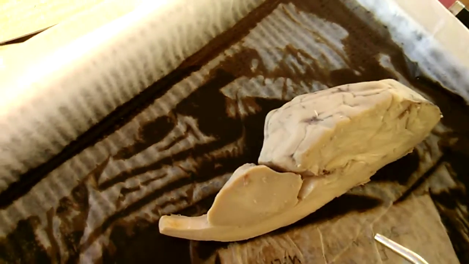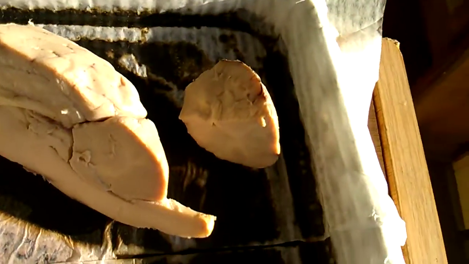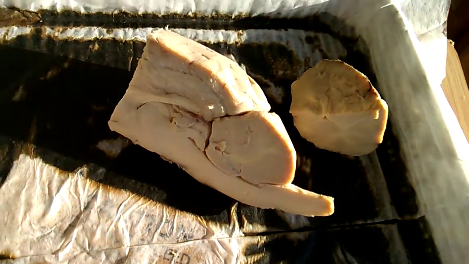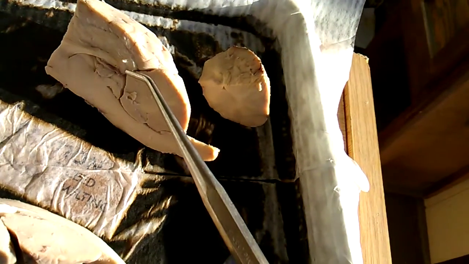Let's see, the thalamus. Here we got the thalamus. Might be easier to see it this way. The thalamus here is the subdivision of the brain where the sensory nerves enter, and then it relays that sensory impulse from the body to the cerebral cortex.